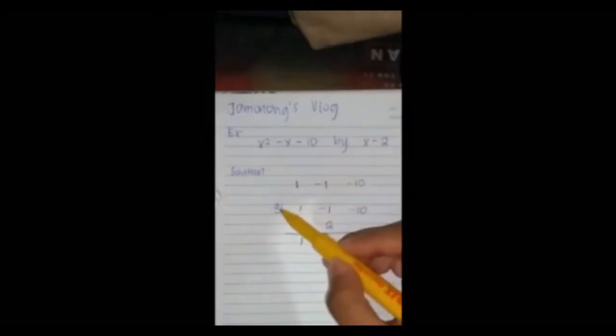Then, repeat step 4 and step 5 until there are no coefficients left. 2 times 1 equals 2. Negative 10 plus 2 equals negative 8.